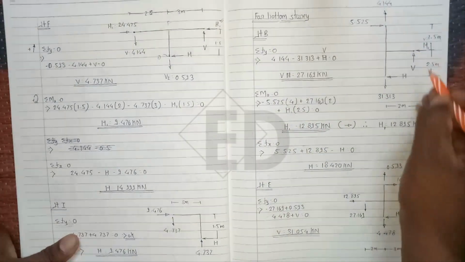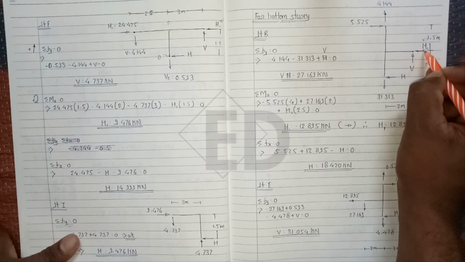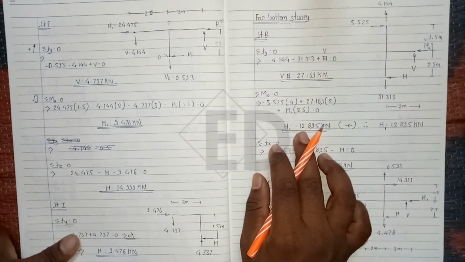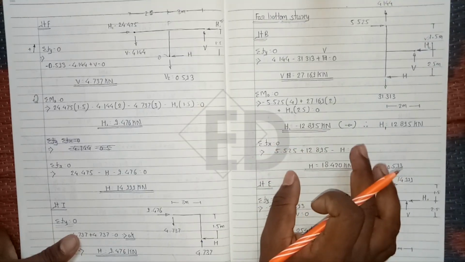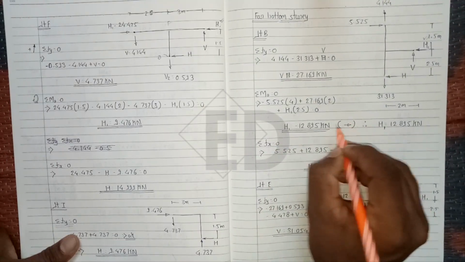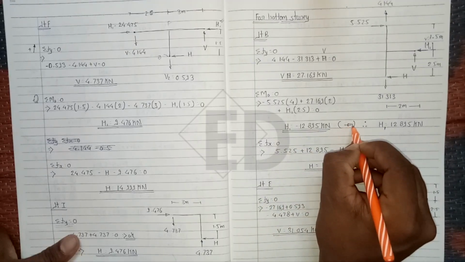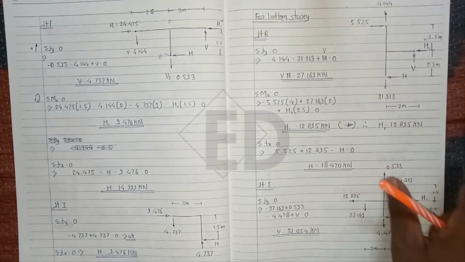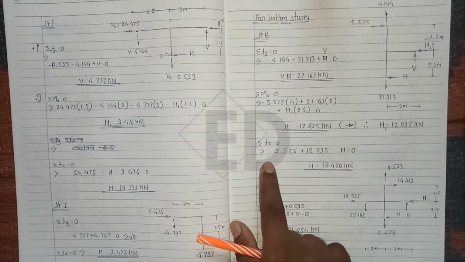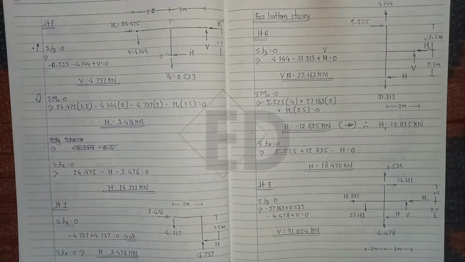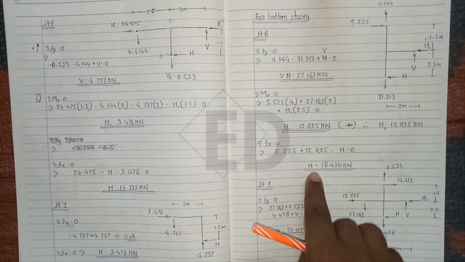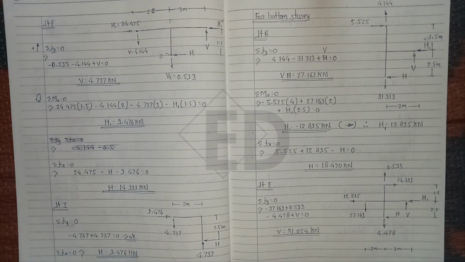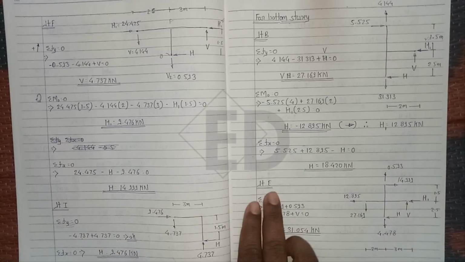I first took this as the direction of h1, so I got the value in negative sense, hence the direction of h1 is in this direction. So h1 is 12.895 kilonewton, and the third operation is summation of Fx equals 0, so we get h equals 18.420 kilonewton.